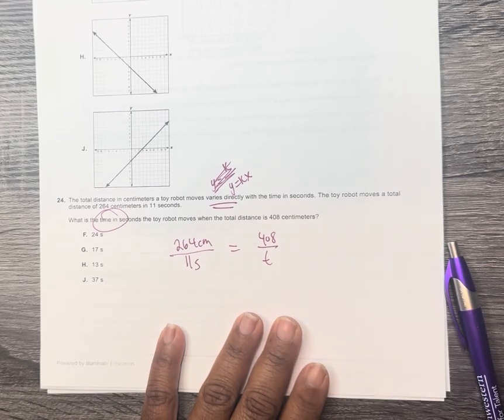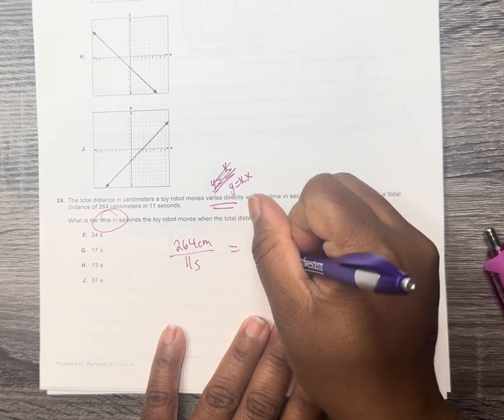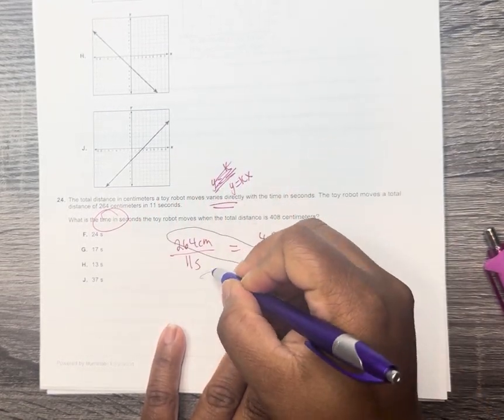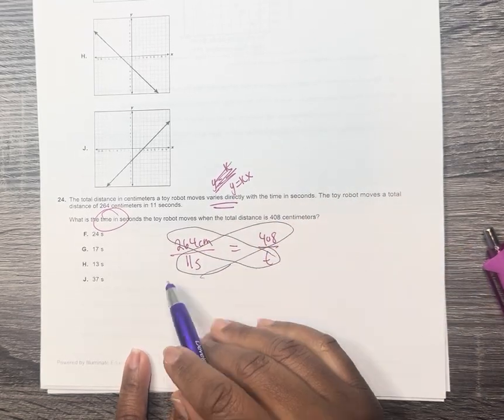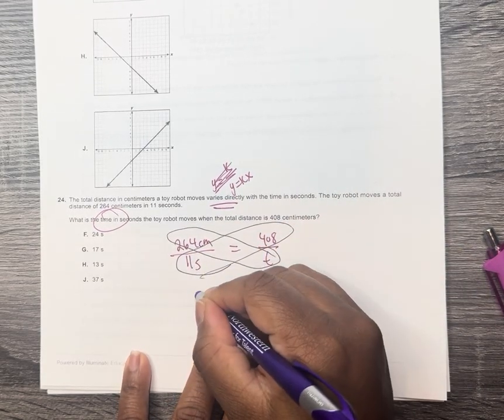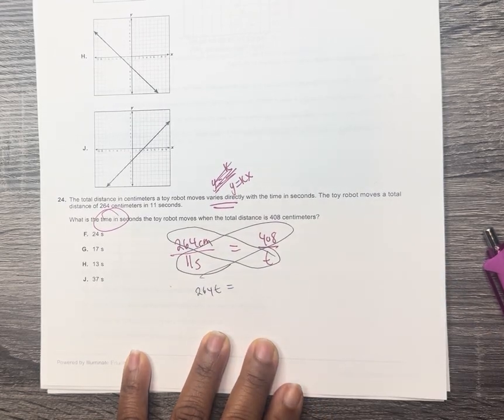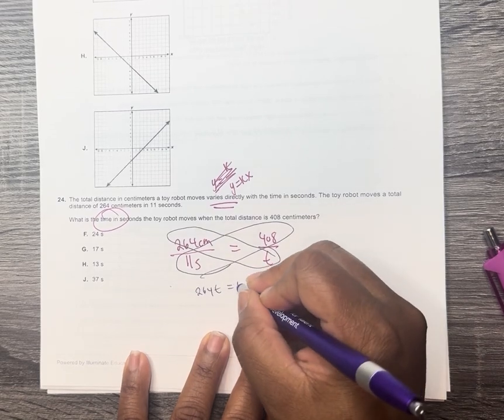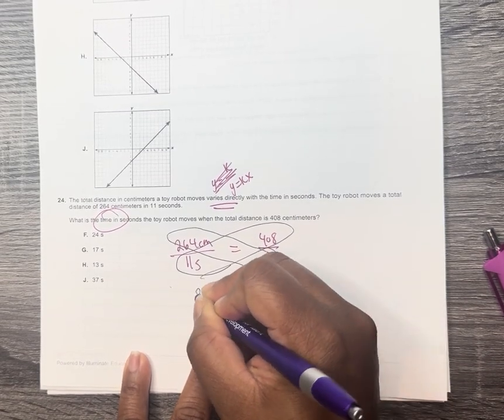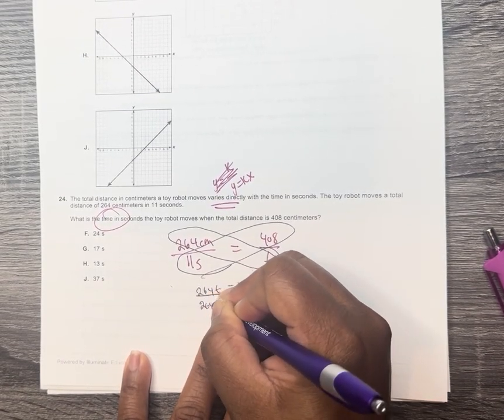We can put this, guys, set this up in a proportion. And 264 times t is 264t. 11 times 408 is 4488. Divide by 264.